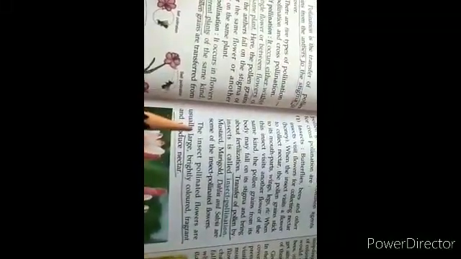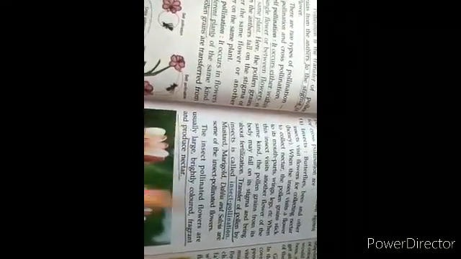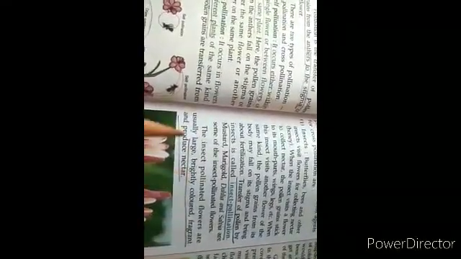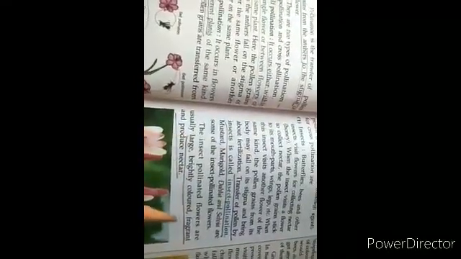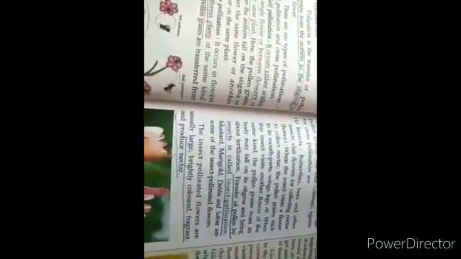Now, because insects are involved, the plant or the flower has to attract the insect, and to make itself attractive, you will find that the flowers are brightly colored, very large, fragrant, and they produce nectar. Nectar is the most important part here. Okay, then we move to the next one.